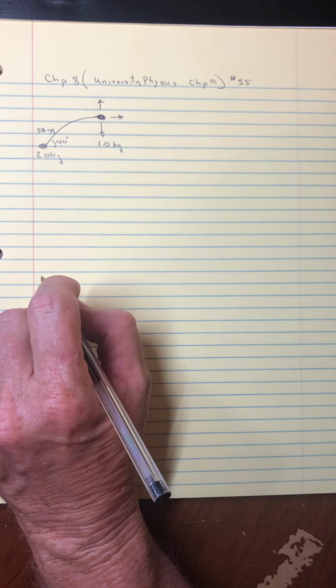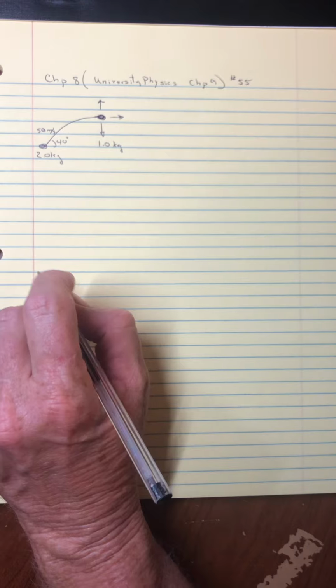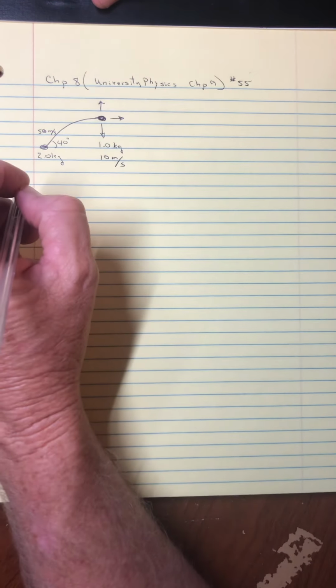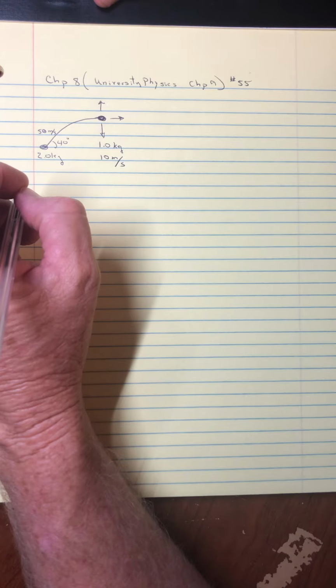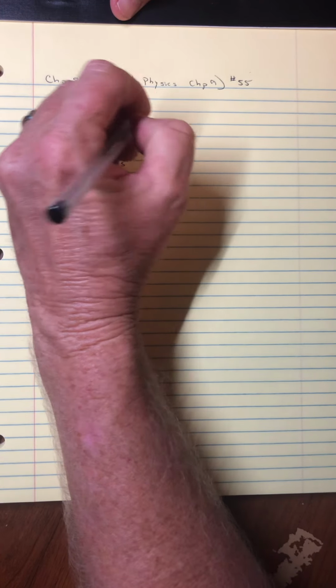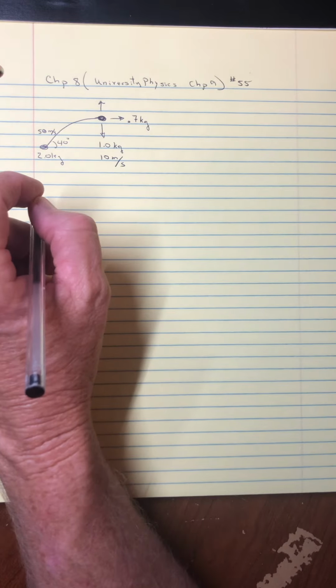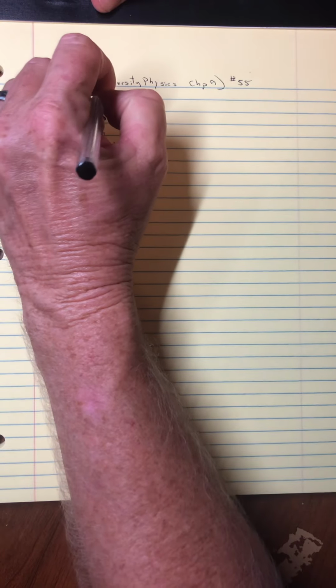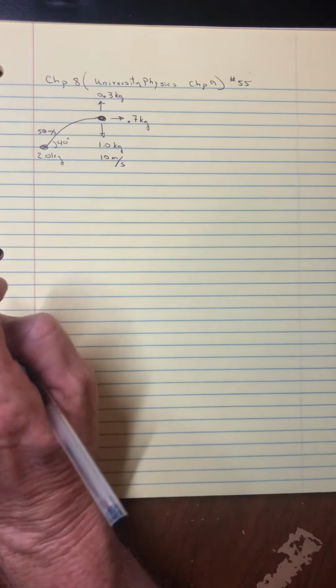The 1 kilogram part falls straight down, so this will be the 1 kilogram. The 0.7. So the 1.0 kilogram part falls straight down after breaking up with an initial speed of 10 meters per second. The 0.7 kilogram part moves in the original direction. Okay, so 0.7 kilograms, moving in the original direction. And the 0.3 part goes straight up. So 0.3 kilogram goes straight up.